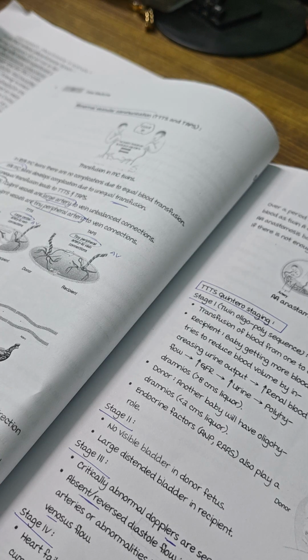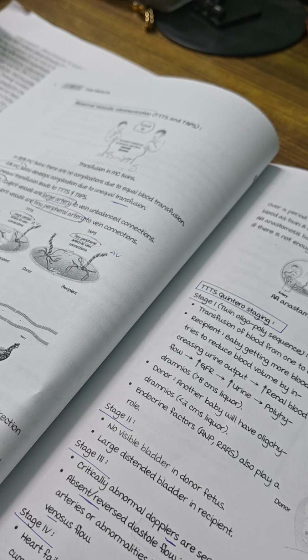Here there is transfusion of blood from one twin to another, and the recipient baby, getting more blood, tries to reduce blood volume by increasing the urine output, leading to increased renal blood flow, increased GFR, increased urine and polyhydramnios, while the donor twin will have oligohydramnios. So in this sequence, the twin which is donating blood will have oligohydramnios and the twin which is receiving blood will have polyhydramnios. Endocrine factors like ANP, RAS also play a role.